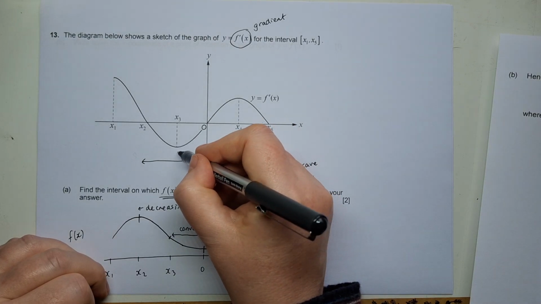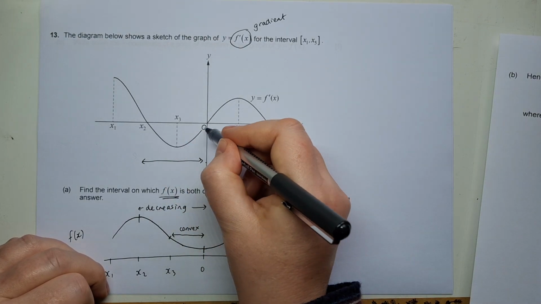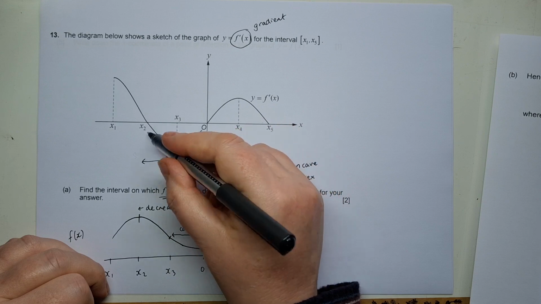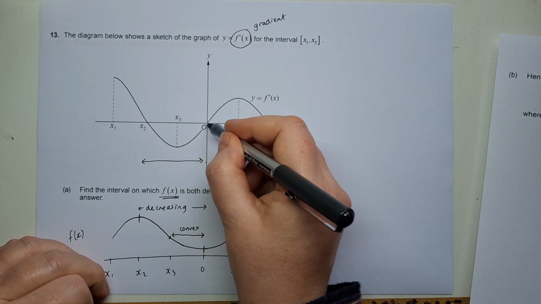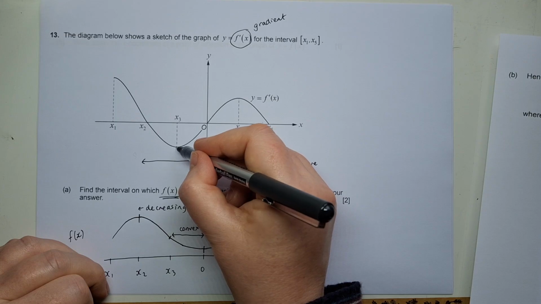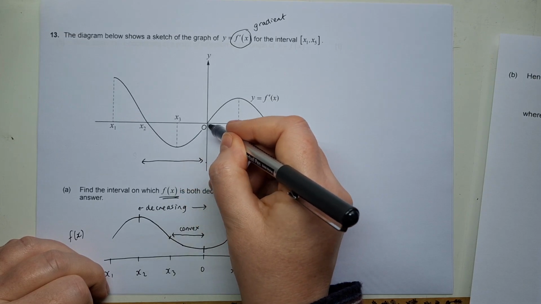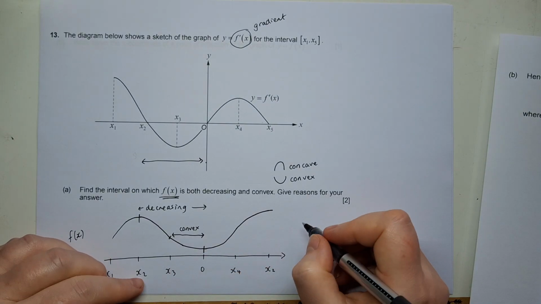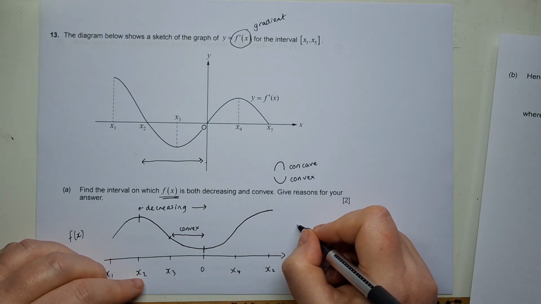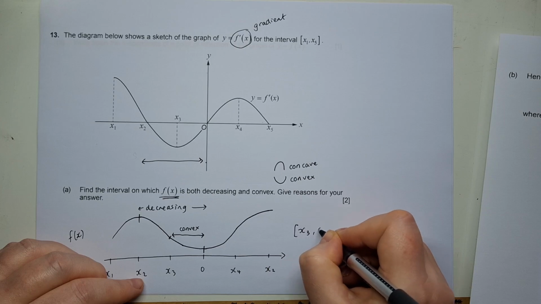You can see from this, it's decreasing all the way around this bottom part, but here it is starting to slope back up again. So your gradient is going from steep negative to 0. It's this slackening off of the gradient. So our interval is from x3 to O.